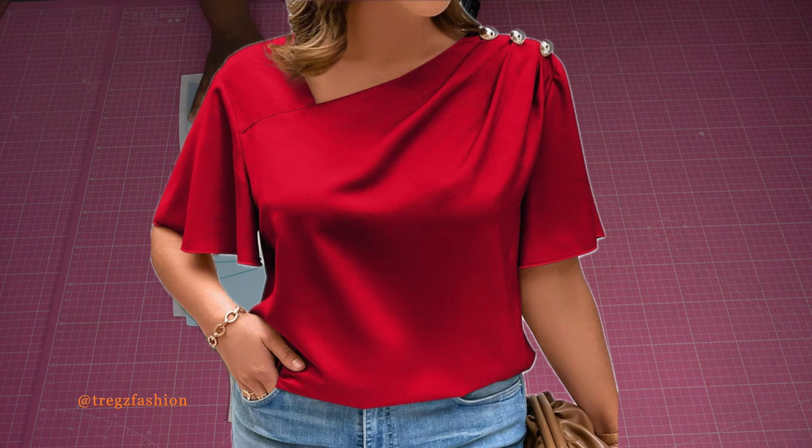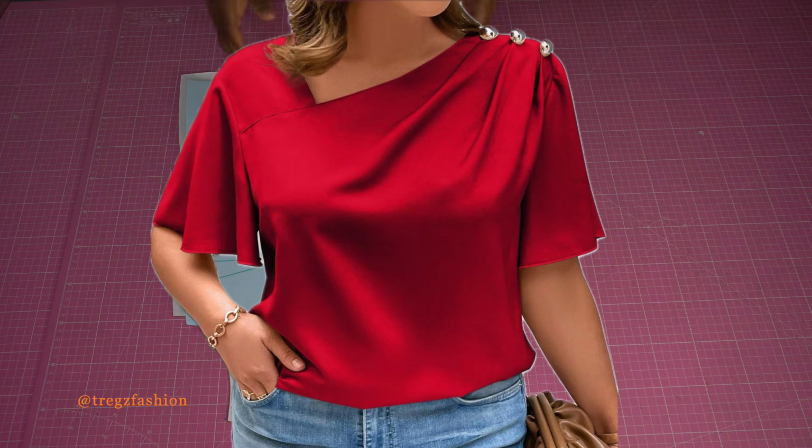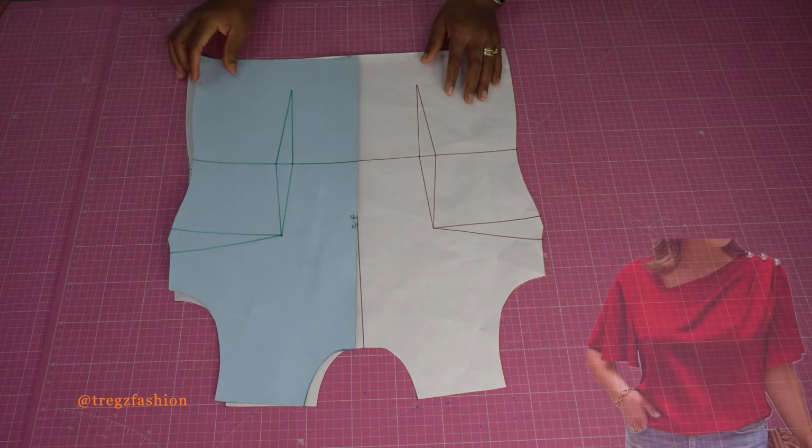So in today's class, I'll be showing you exactly how to draft this asymmetrical draped top step by step so you can confidently make one that fits you beautifully. So if you are ready, let's jump right into it.